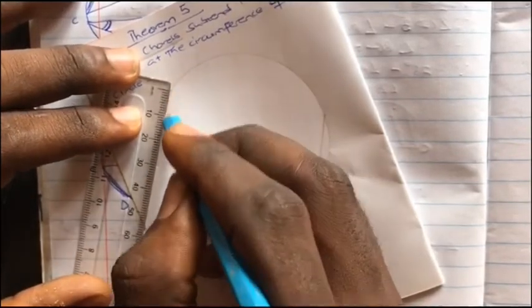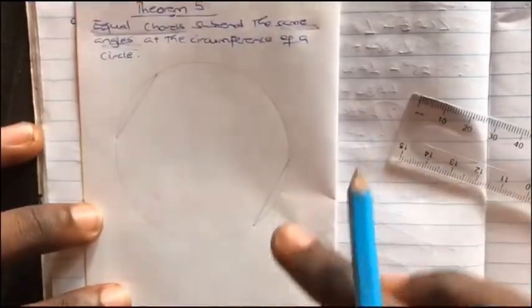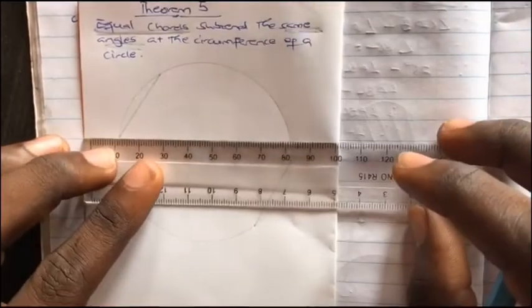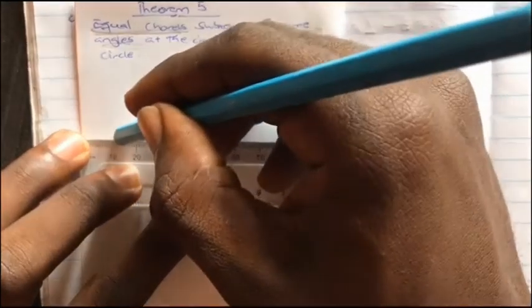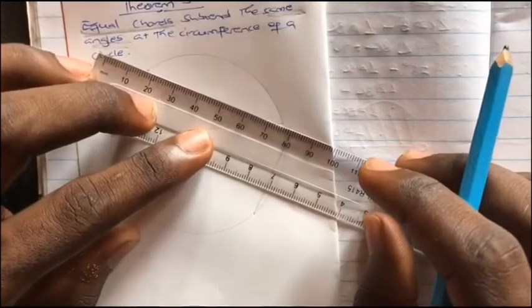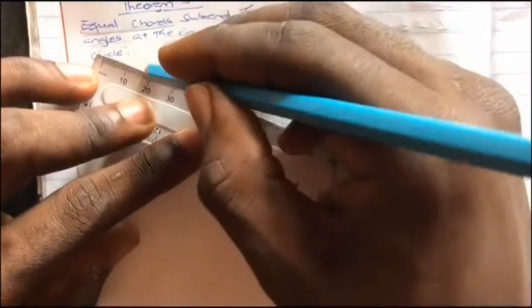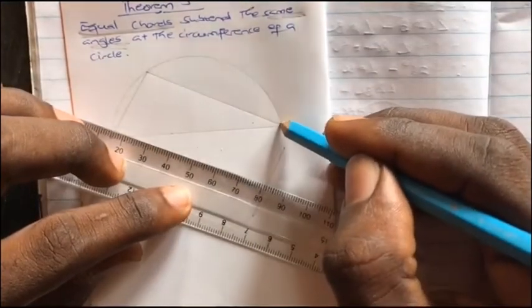So this chord is going to subtend an angle at the circumference, and this chord is also going to subtend an angle at the circumference. Then we are going to measure the angles to see whether they are indeed equal. Oh, that went a little far.